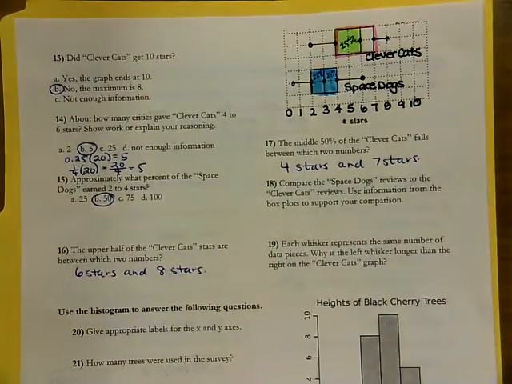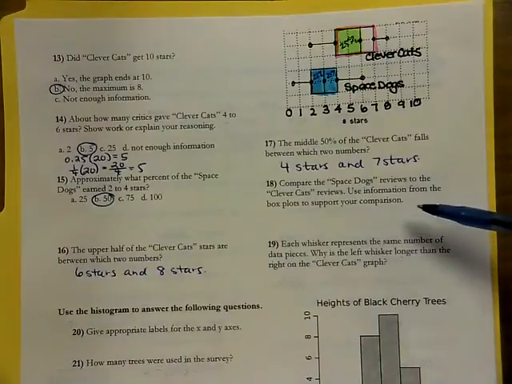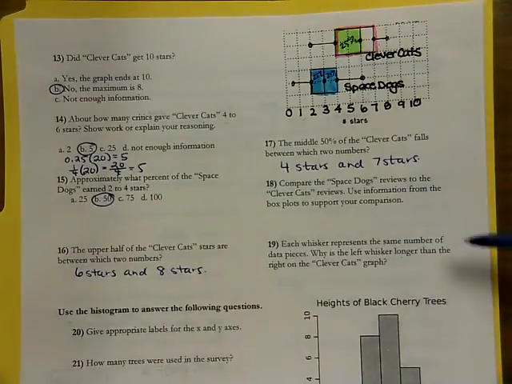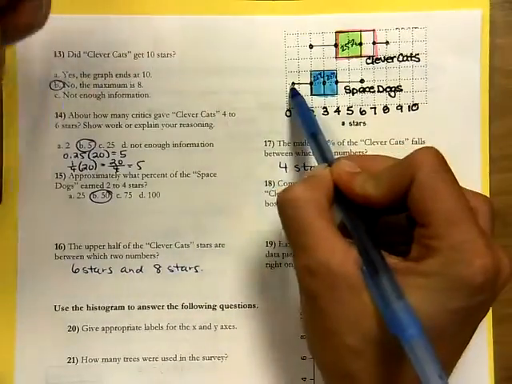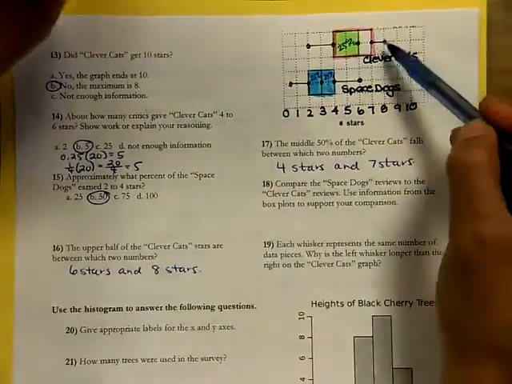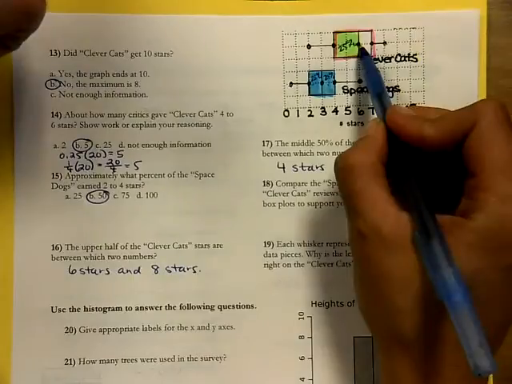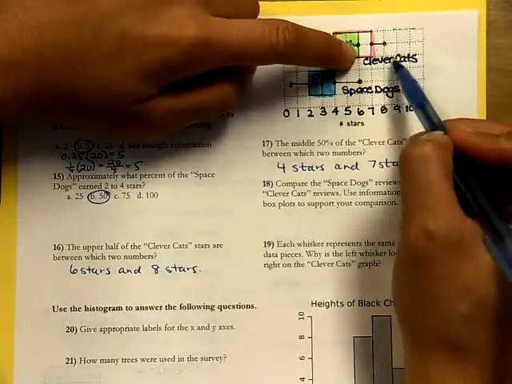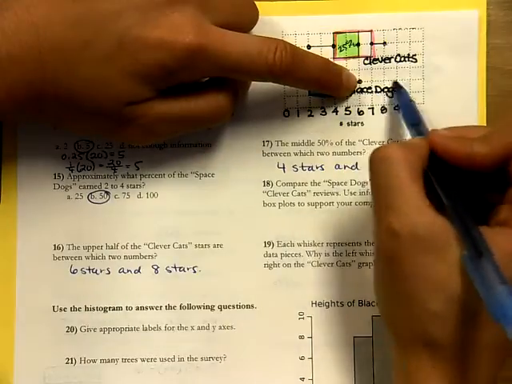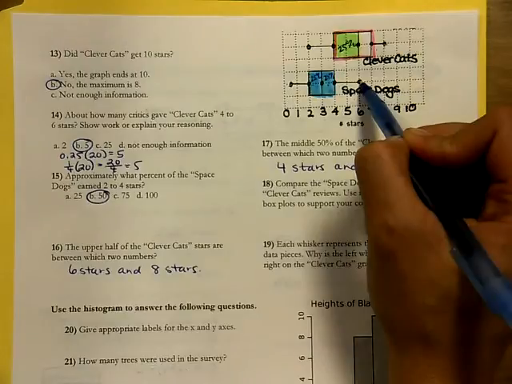Number 18 says compare the Space Dog reviews to the Clever Cats reviews. Use information from the box plots to support your comparison. So when we compare these, there's a lot of things we could say. We could say Space Dogs has the overall lowest rating. We could say Clever Cats has the overall highest rating. We could say 50%, so these 2 boxes, of the ratings for Clever Cats are greater than or equal to the highest rating for Space Dogs.